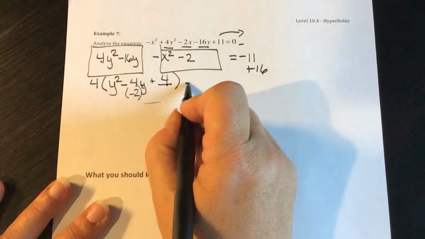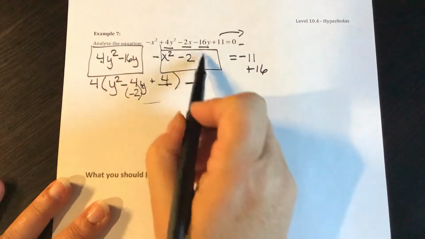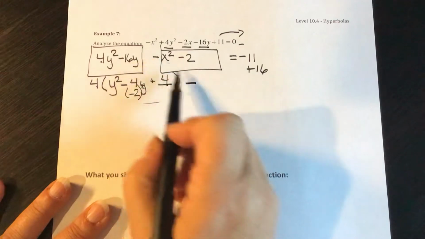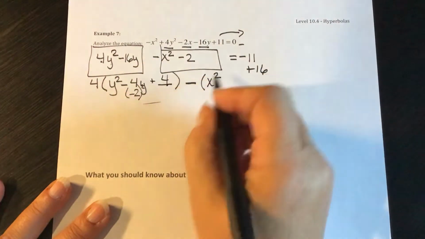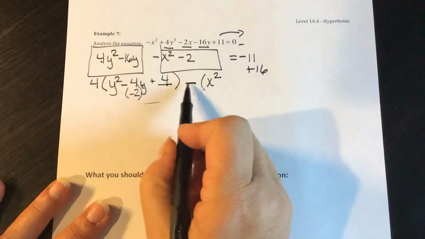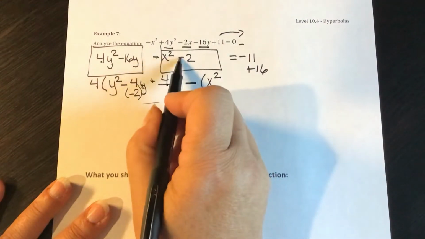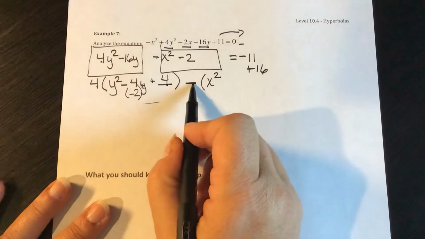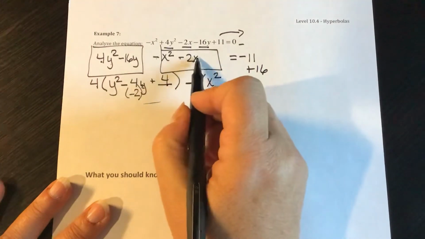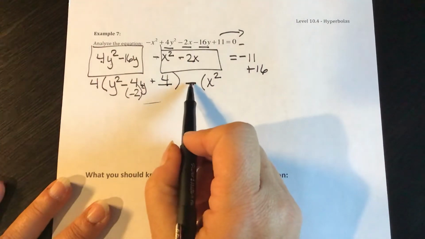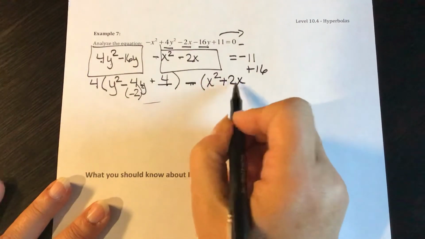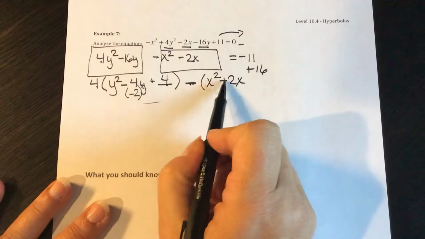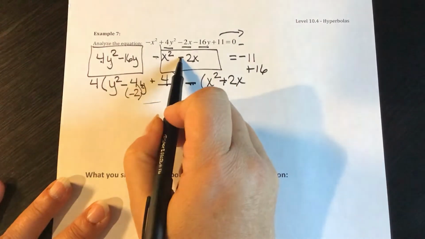So then over here I have this minus, and I want to keep the minus out here. So I'm going to have x squared, and this is kind of like factoring out the negative. So if I factor this negative out, I'm going to have negative, and I'm going to have plus 2x here because a minus and a plus would be a minus.